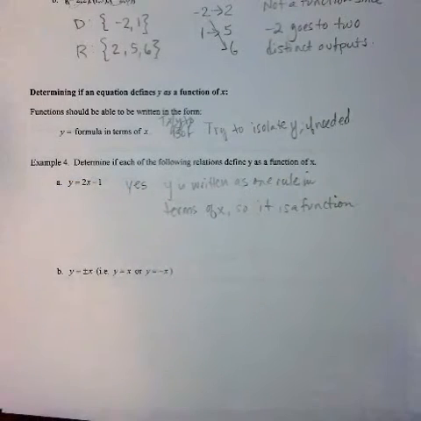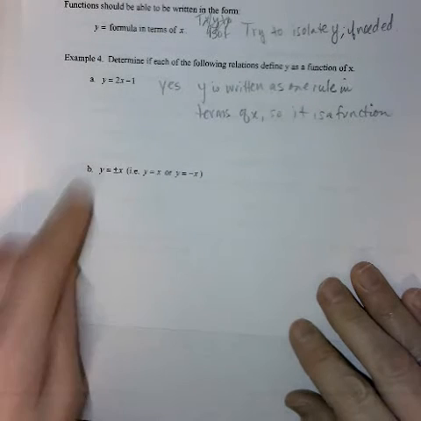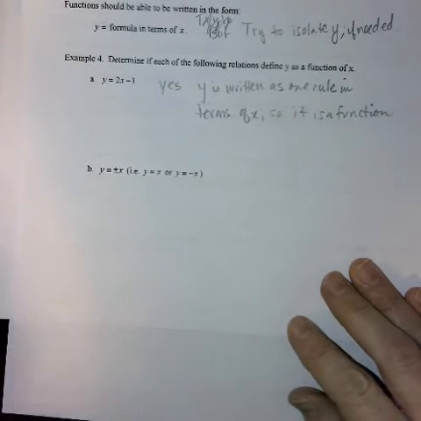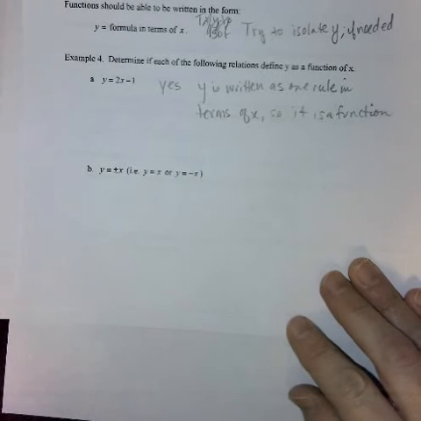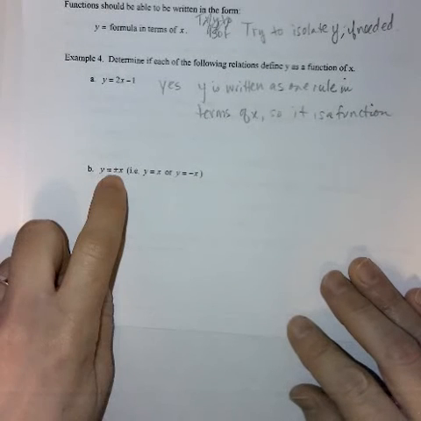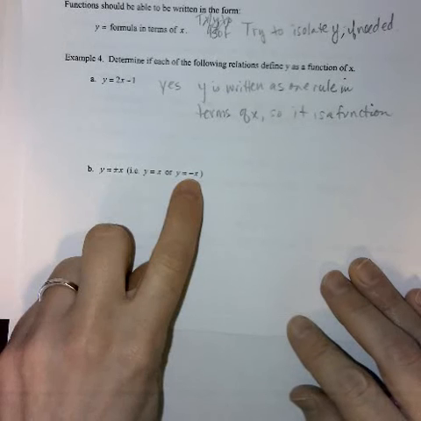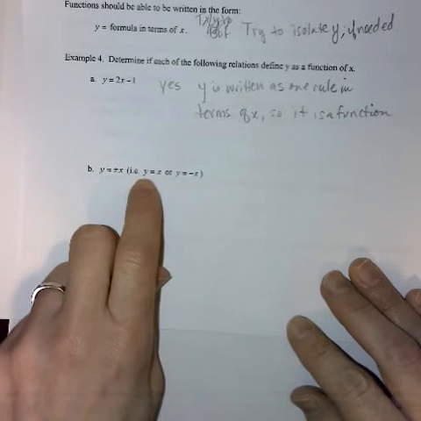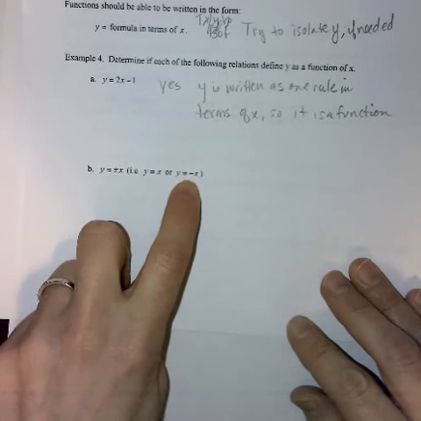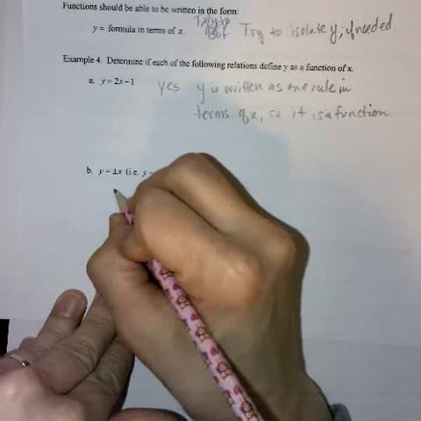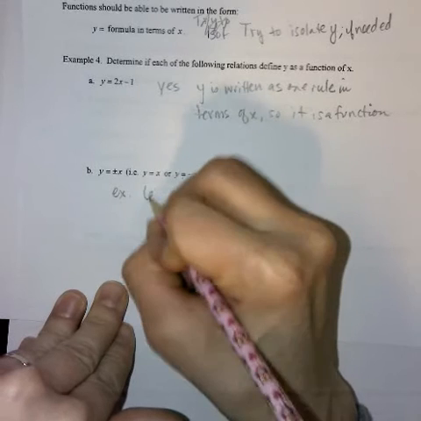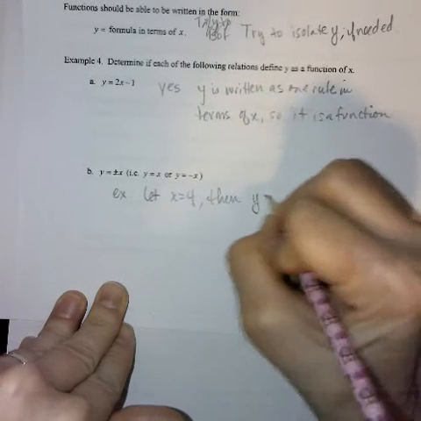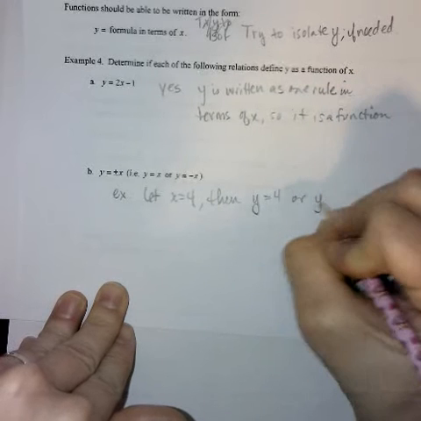Okay, now let's do b. Now b might look like y is isolated appropriately, and you've got your rule. But because of the plus or minus here, we actually have two distinct rules. We use this as shorthand to represent this. So y is x or y is negative x. So if we plugged in, for example, if we let x equal 4, then y is 4 or y is negative 4.